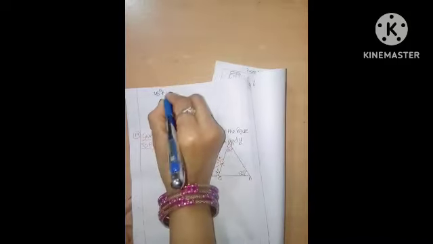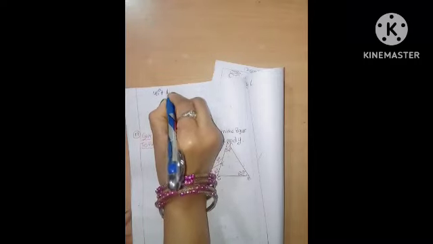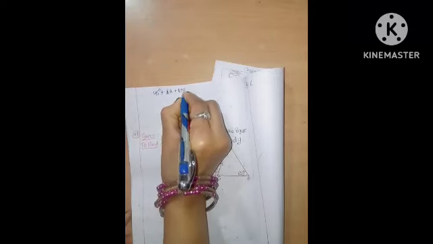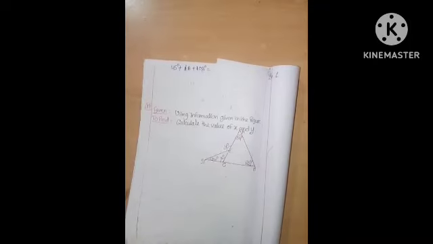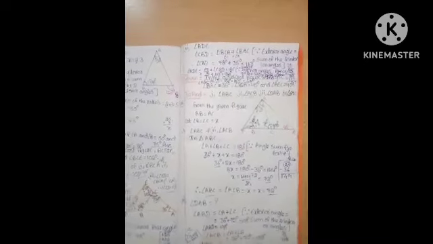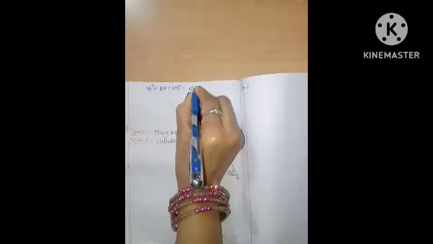What's the angle of B? 108 degrees. But angle of A is as it is written. Angle of A plus angle of B, which is 108 degrees, equal to 180 degrees.